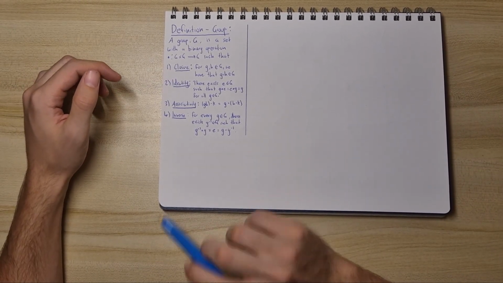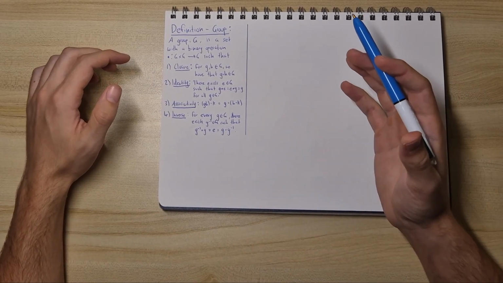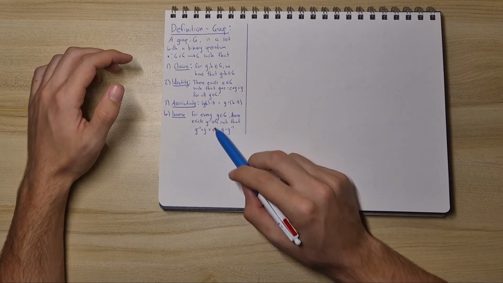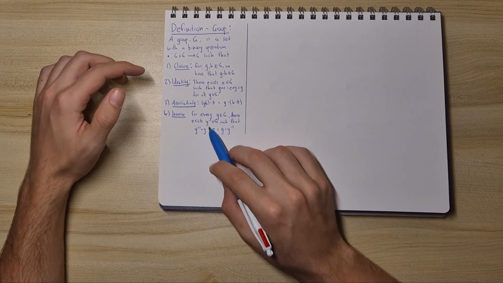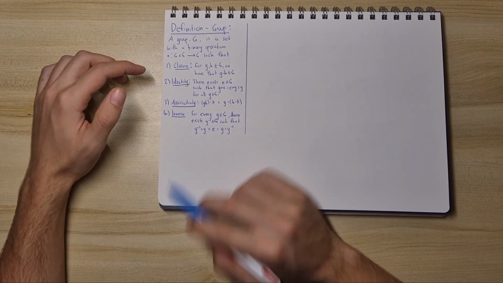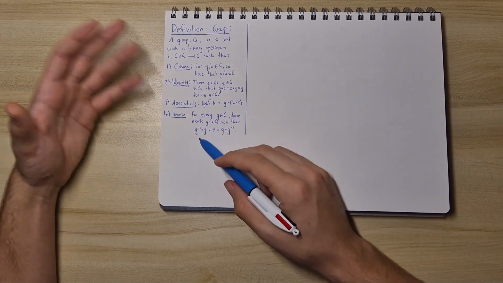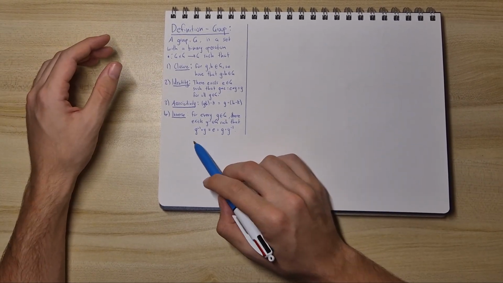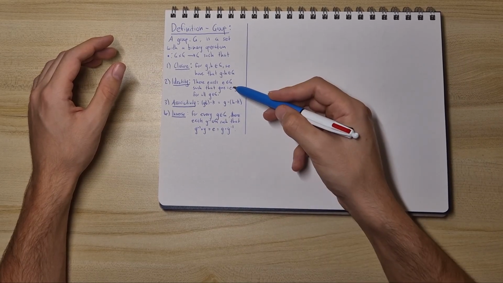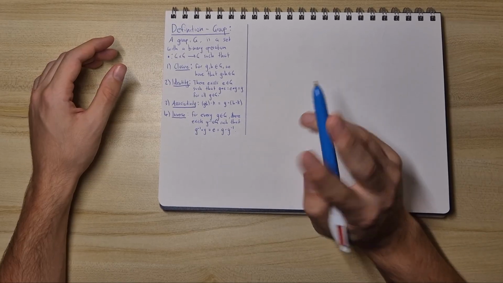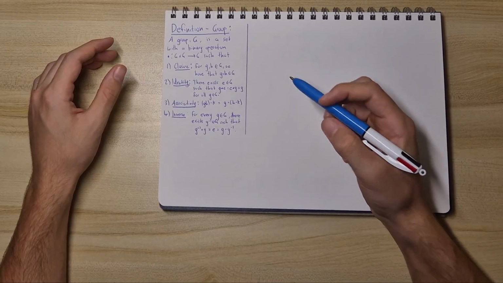The final axiom is the inverse rule. This says that for every g in G, there must exist some g inverse in G such that this is obeyed. We just denote it g inverse. So g to the minus 1 means g inverse. And again, you can call it whatever you want. It doesn't really matter what you call it. We could call this A, B, C, whatever. It's just notation. So such that g inverse dot g is equal to the identity, from the identity axiom. And we can do it the other way. We can also do g dot g inverse, and that's also equal to the identity.